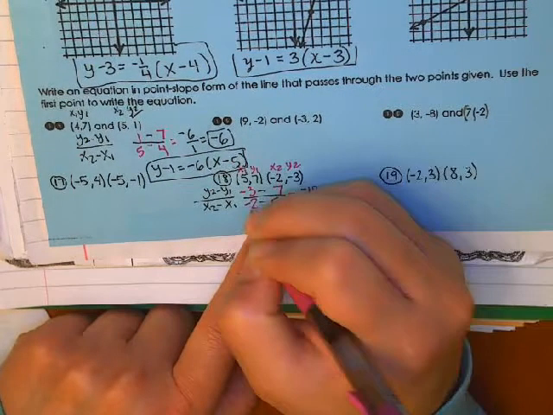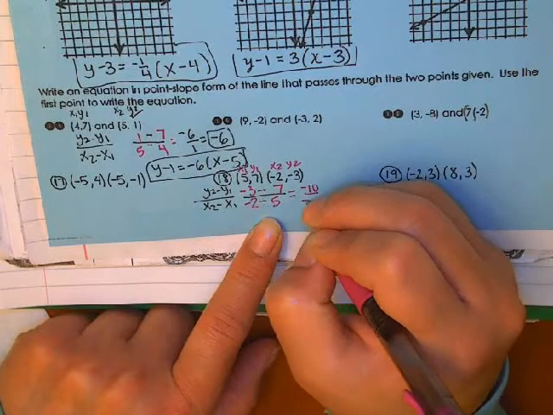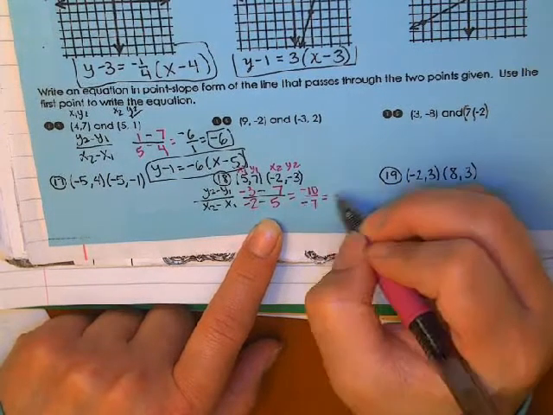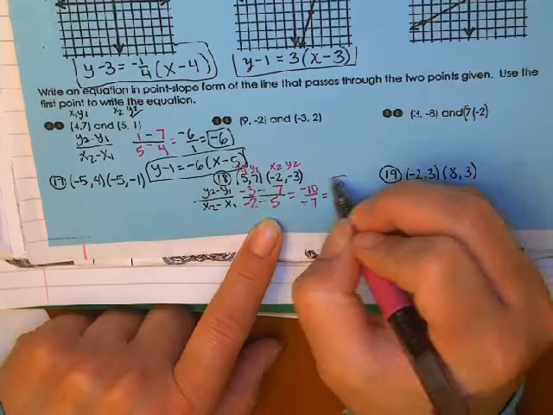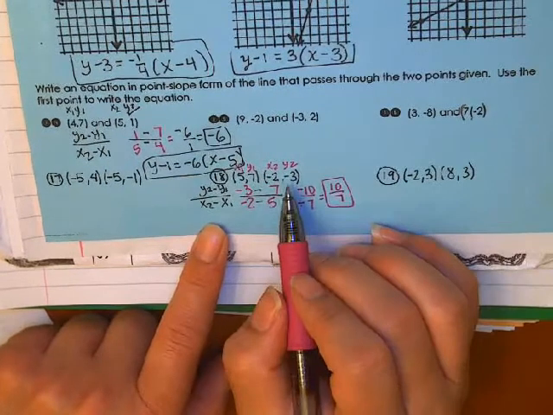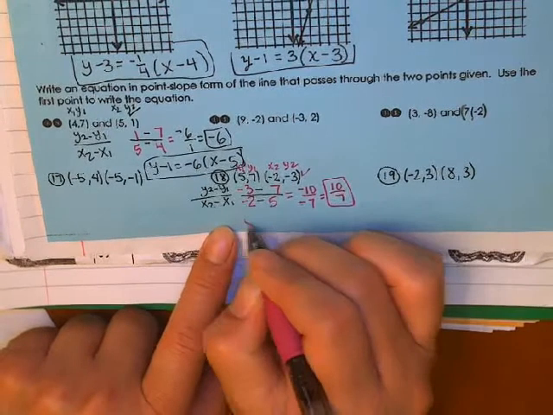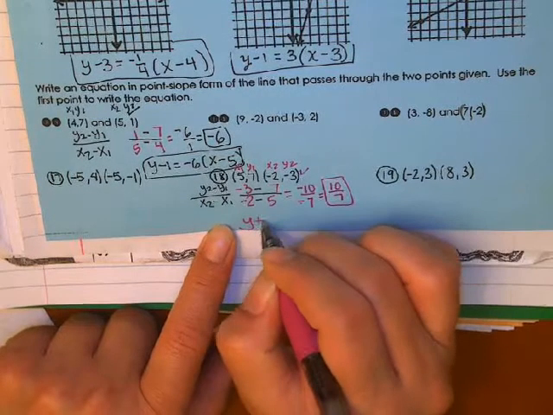Negative 3 and negative 7 more, that makes negative 10. Negative 2 and another negative 5, that makes negative 7. I can't simplify this fraction, but a negative divided by a negative is a positive. And then finally, I'm going to go ahead and pick this one, the negative 2, negative 3.